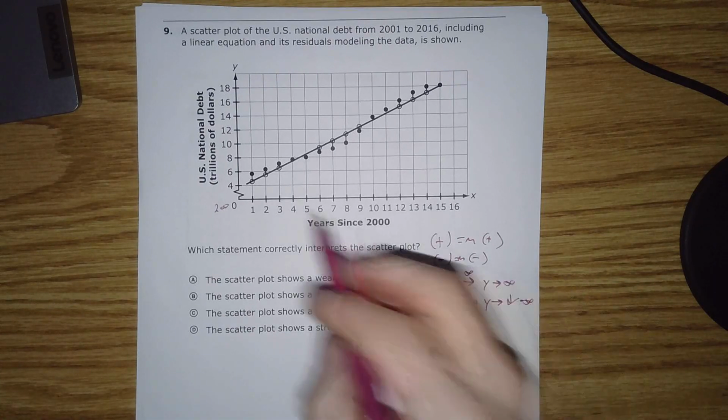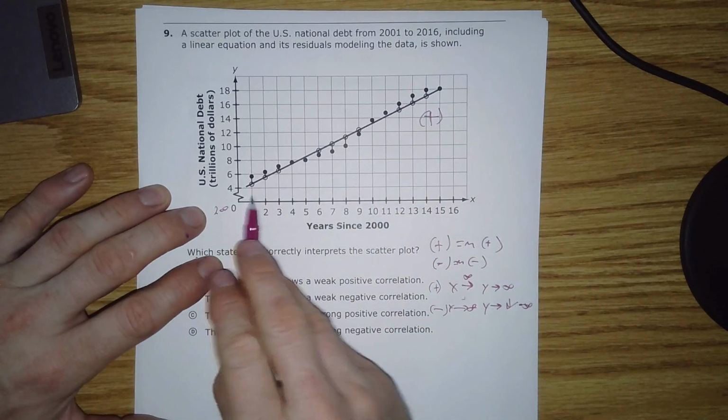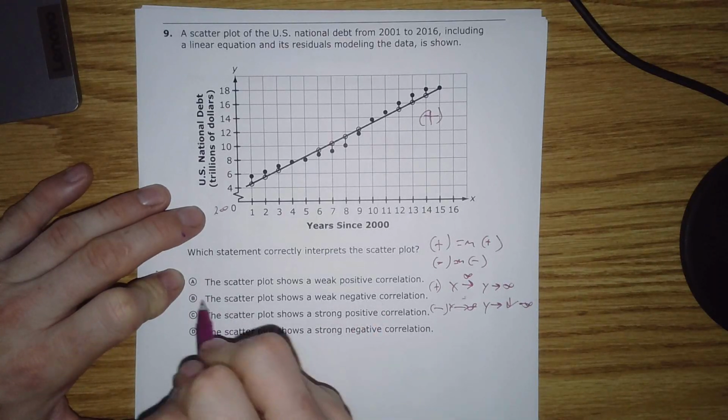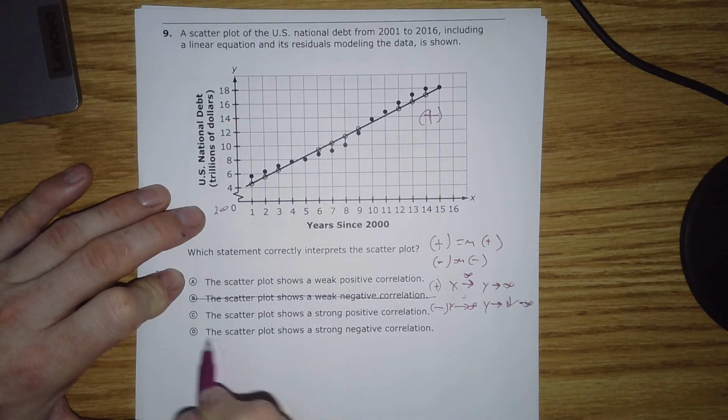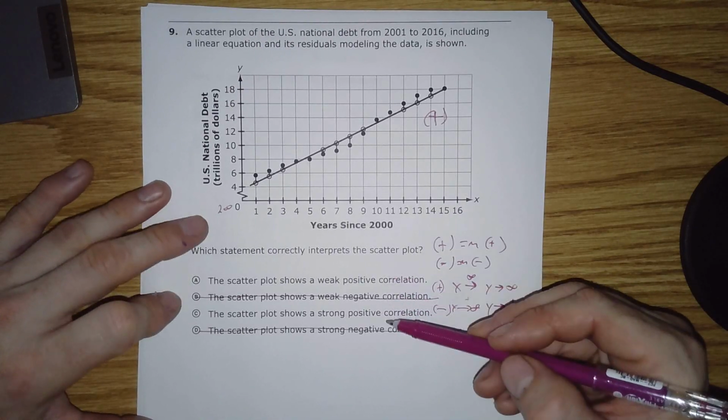But this is a positive correlation, because as I read x left to right, my y value goes up. So I'm going to get rid of all the negatives. So that's negative and that's negative. So it's either strong positive or weak positive.